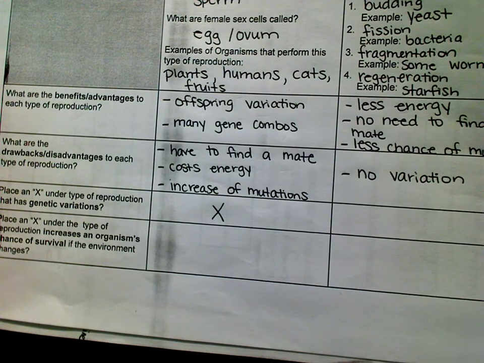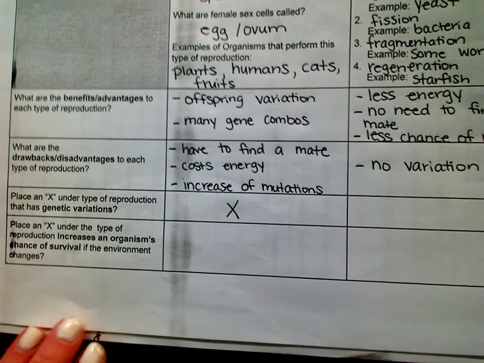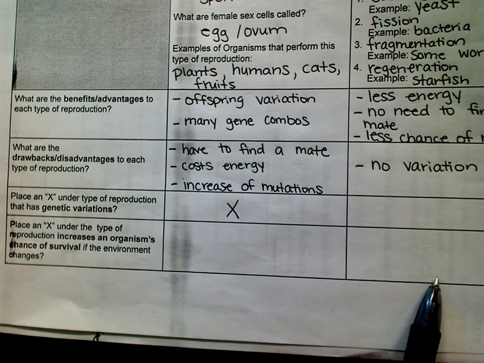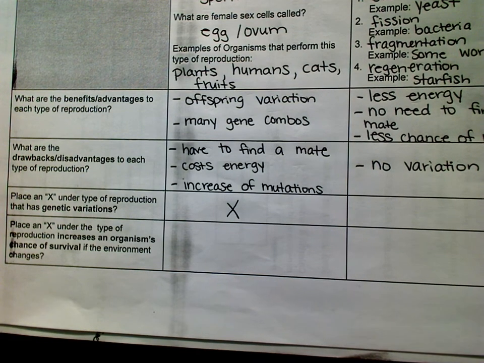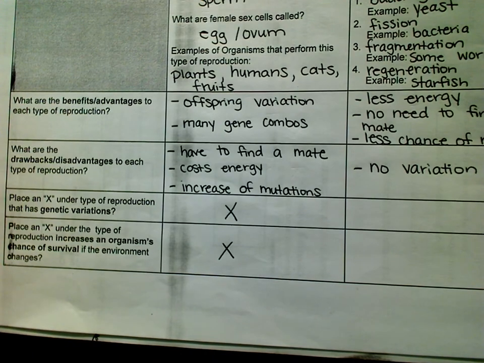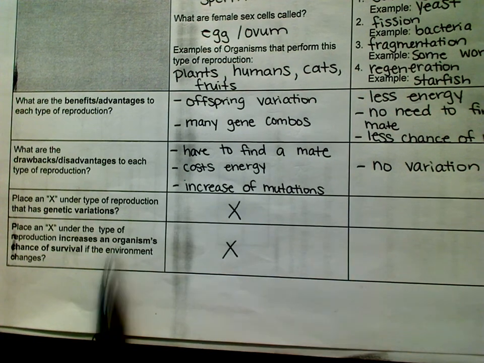And that's easy to see in many organisms, including ourselves, animals, and plants: lots of variation. All right, and then I'm going to place an X under the type of reproduction that increases an organism's chance of survival. Sexual or asexual? Sexual, because it increases the chances of surviving any environment changes. Yeah, that's right, because they are more likely to adapt, with more variation. I wasn't sure because of the increase of mutations, but yeah.